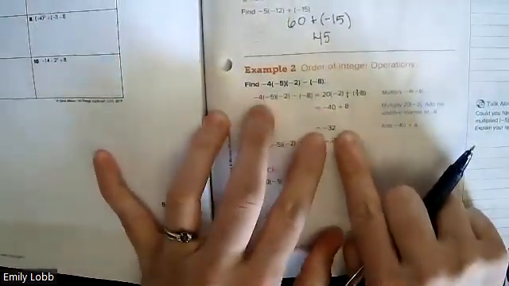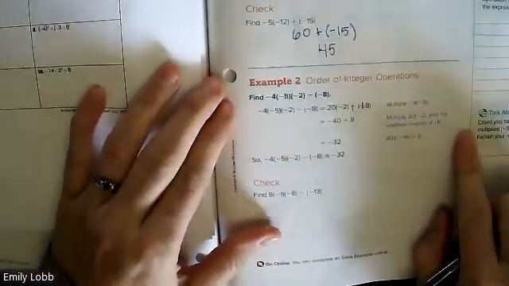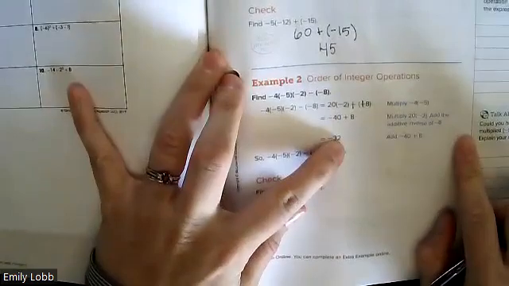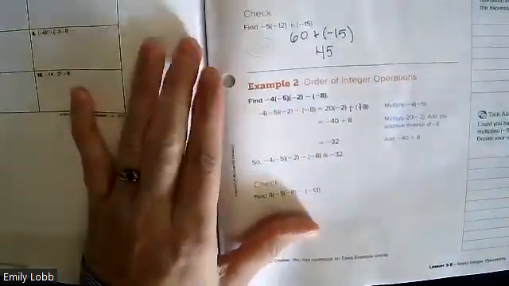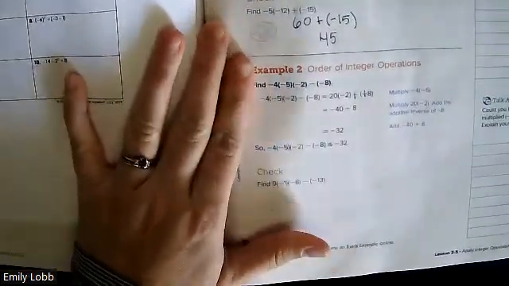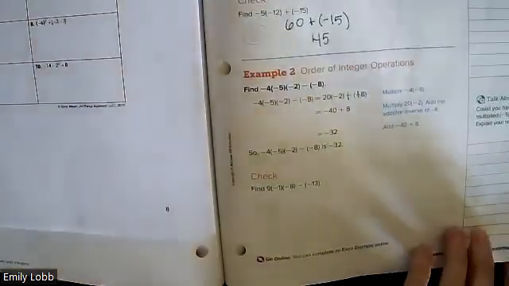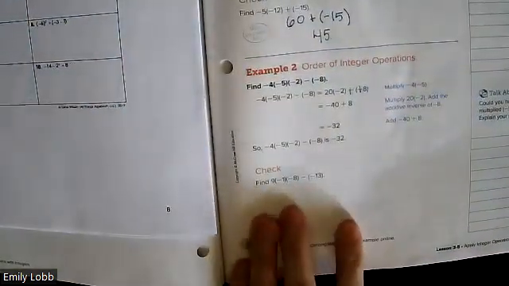So we had to find the difference here, and our bigger number was negative. So 40 minus 8 is 32. We had more negatives than positives. Page 167. All right, try this check, guys, on page 167. What's 9 times -1?